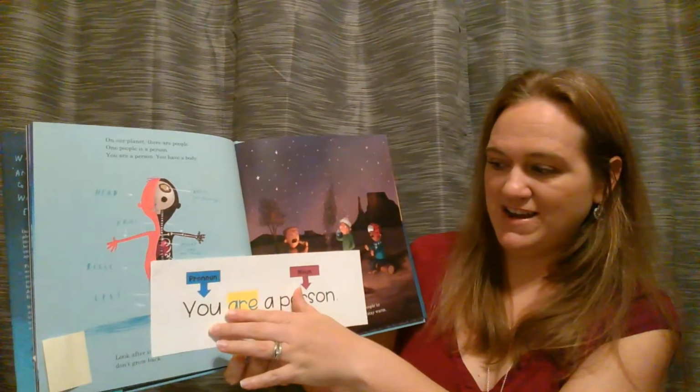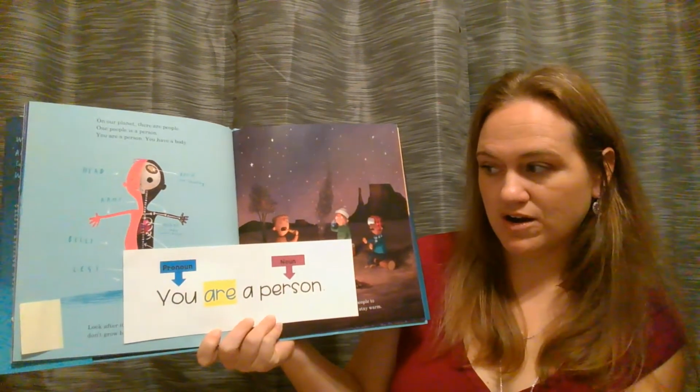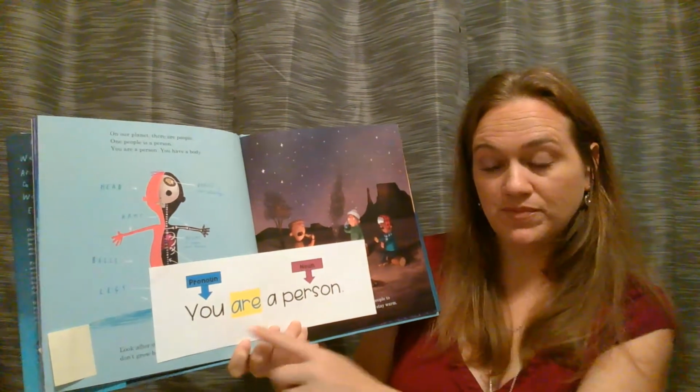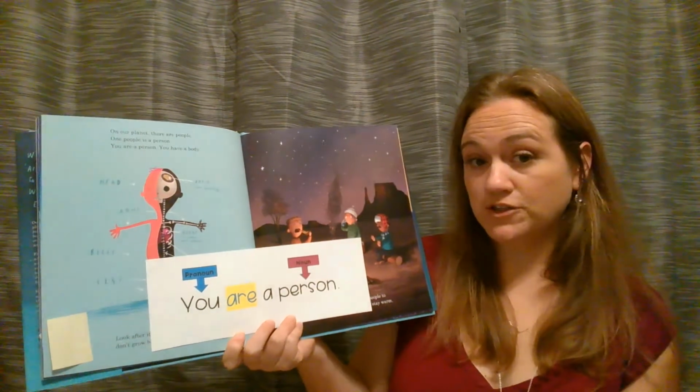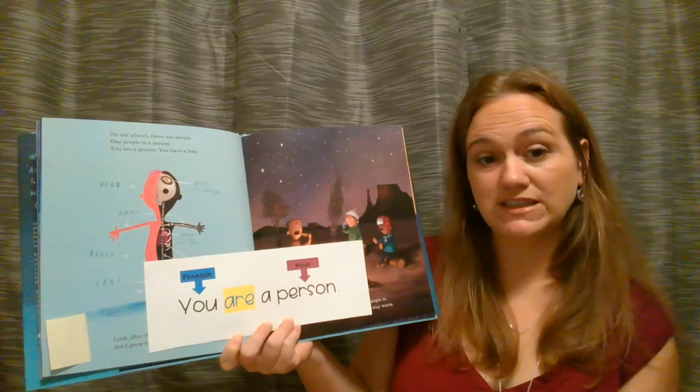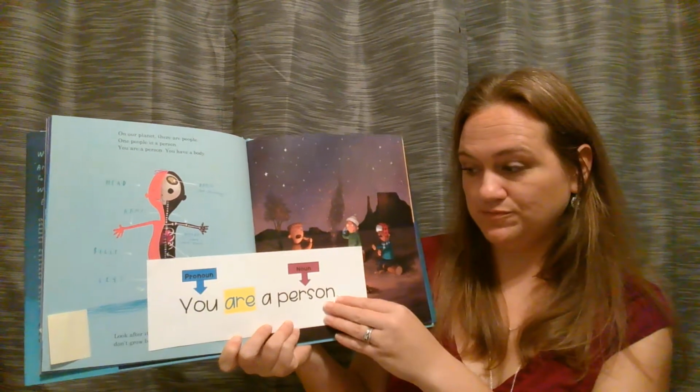So here's my next example. You are a person. My pronoun is you. My noun is person. There's no action in the sentence, so I use this linking verb to link the two.